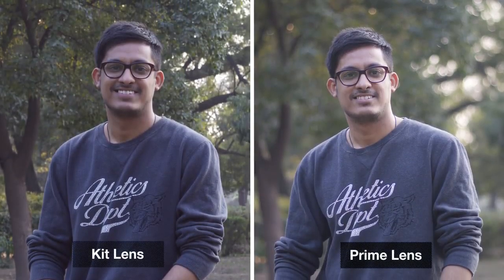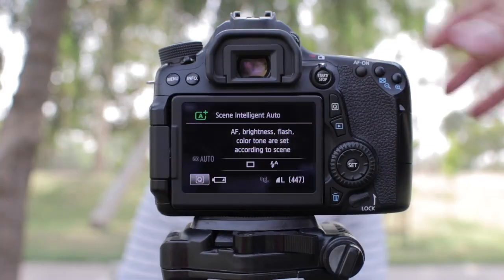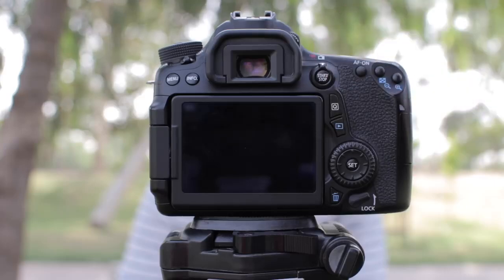If you've seen our video on the kit lens versus the prime lens, you'd know that the kit lens, aka the zoom lens, isn't very great when it comes to bokeh shots. However, let me tell you, you can take better portrait from the kit lens. First, let me take a portrait in auto.